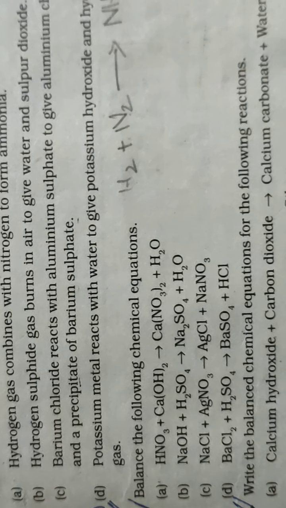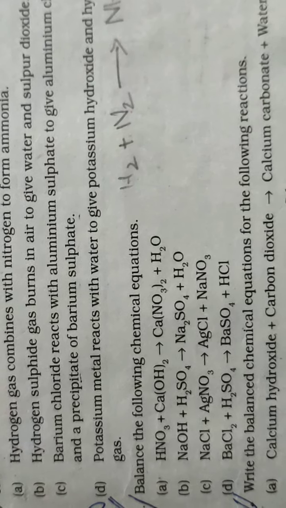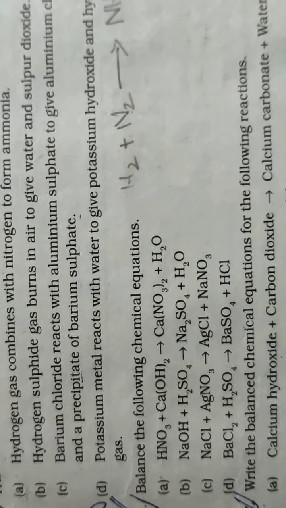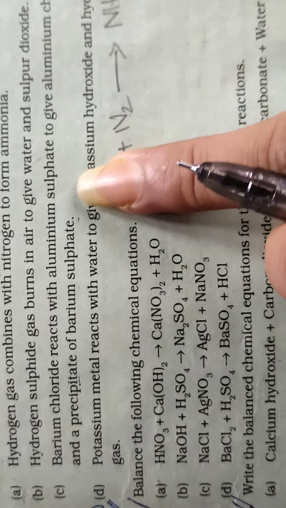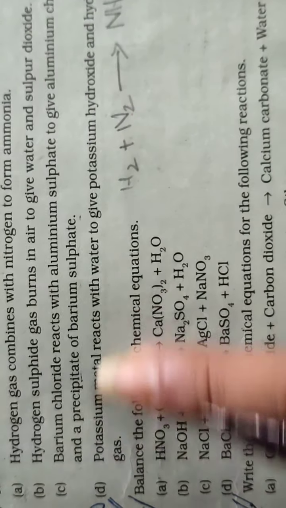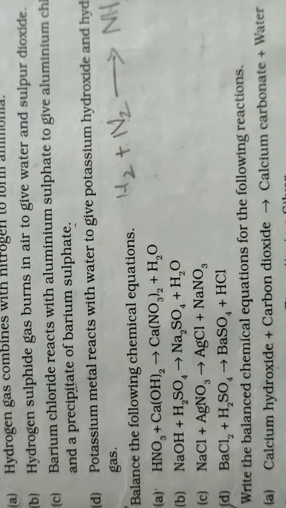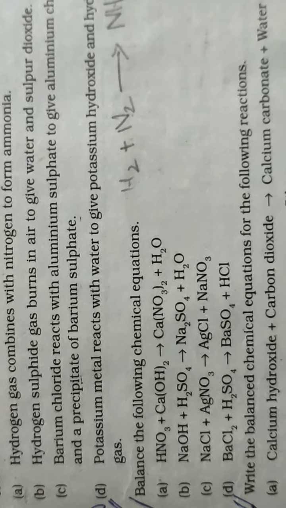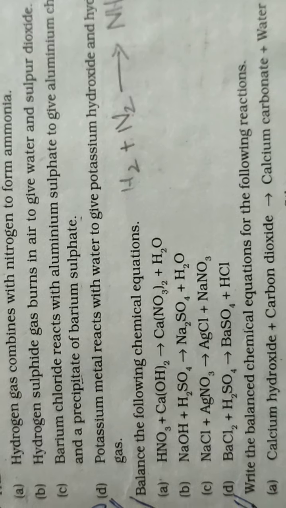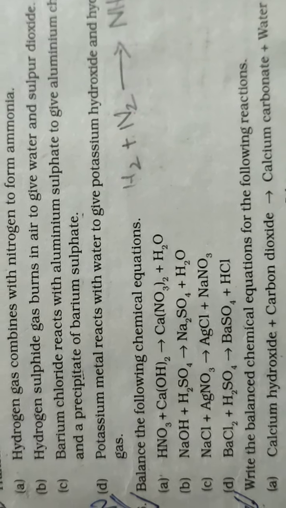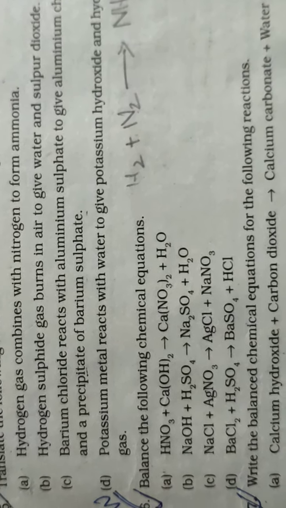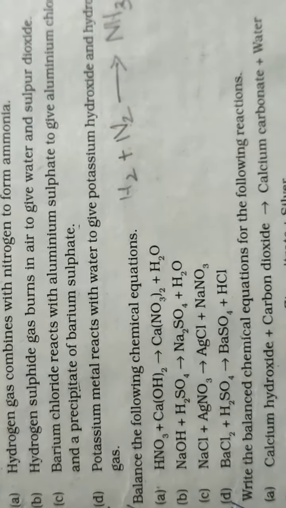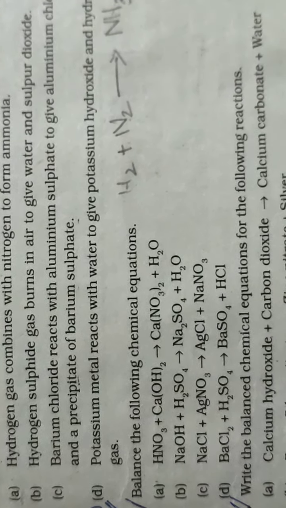The symbol for aluminum sulfate will be Al2(SO4)3, which will form aluminum chloride and a precipitate of barium sulfate. Aluminum chloride is AlCl3, plus the precipitate of barium sulfate. Barium sulfate will be solid, that is why it is a precipitate, and the others will be aqueous.